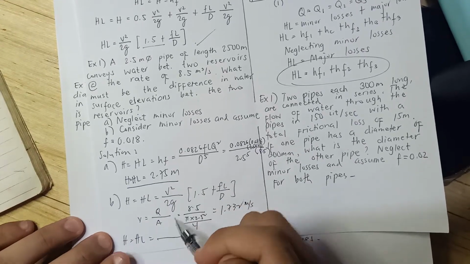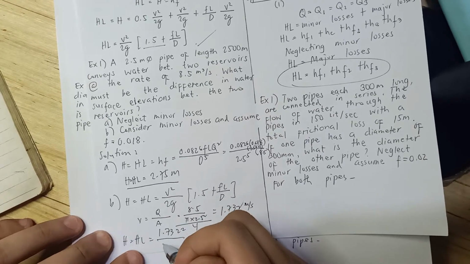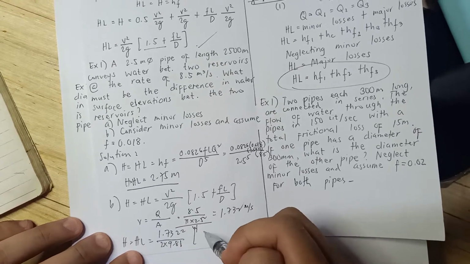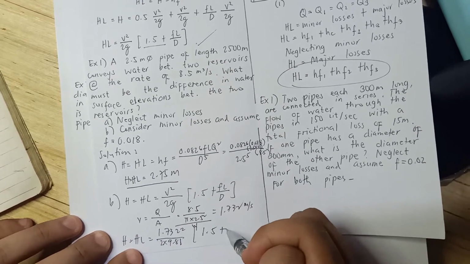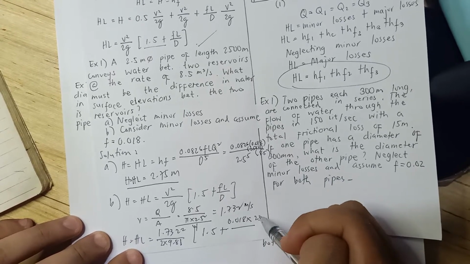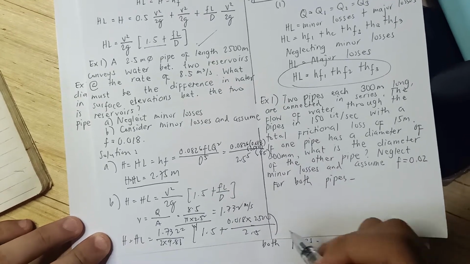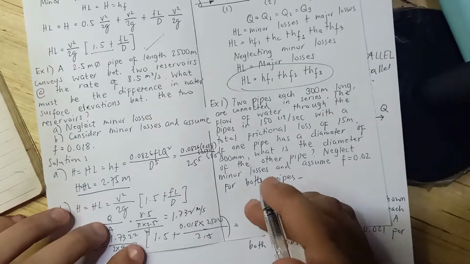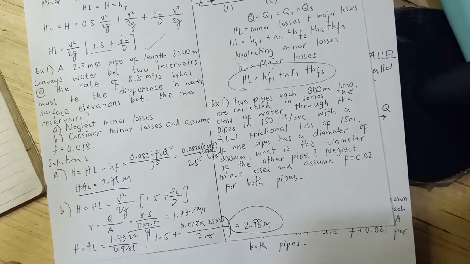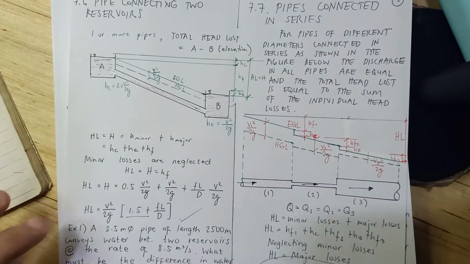It would be 1.732 squared over 2 times 9.81 times the addition of 1.5 plus 0.018 times 2,500 over 2.5. So the answer is 2.98 meters. So this is the answer for B. So that's it for pipes connecting two reservoirs.